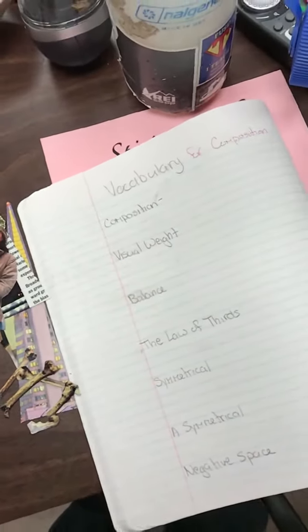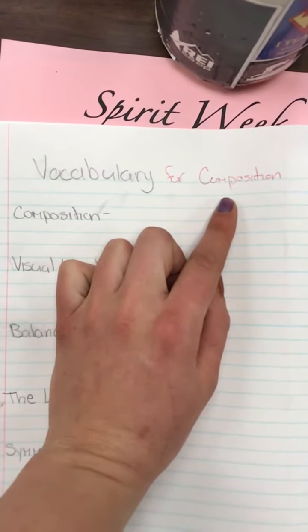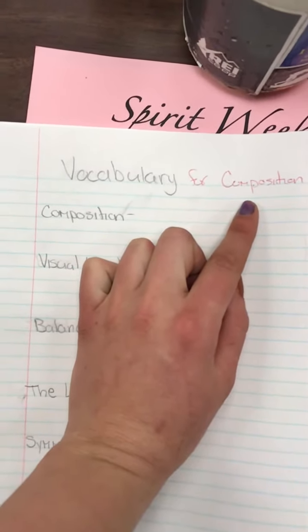Hi guys, I'm going to make a video for you about composition. We're going to work with composition in photography today. This is actually my second, so hopefully it's better than the first.